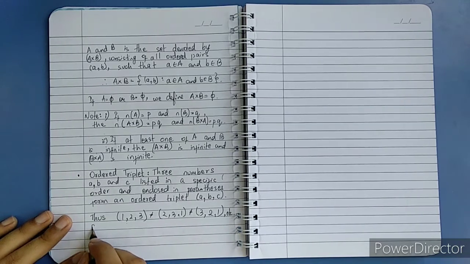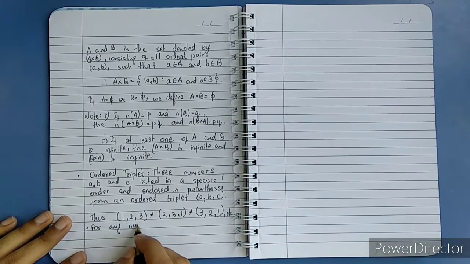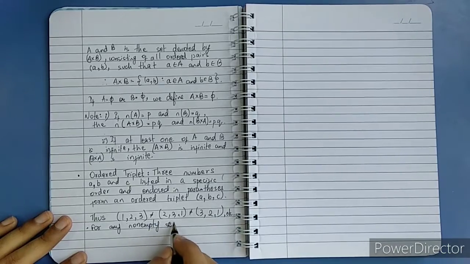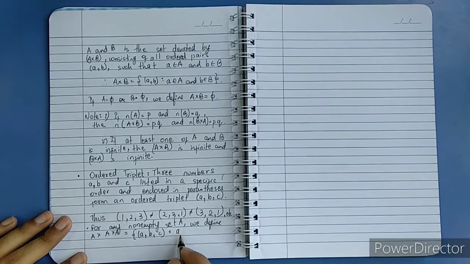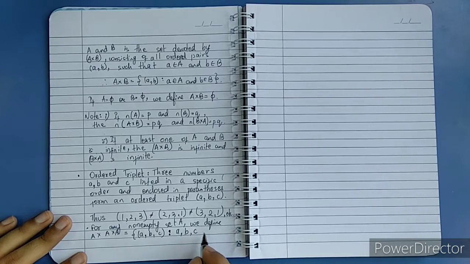So, for any non-empty set A, we define A cross A cross A as the set containing small a, small b, small c, such that small a, small b and small c, all three come from the set A.